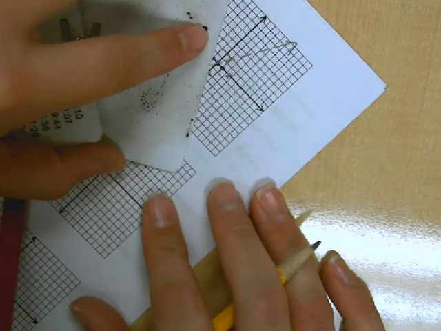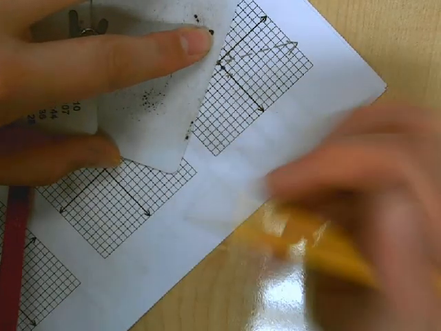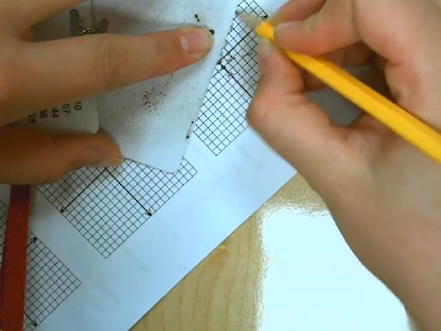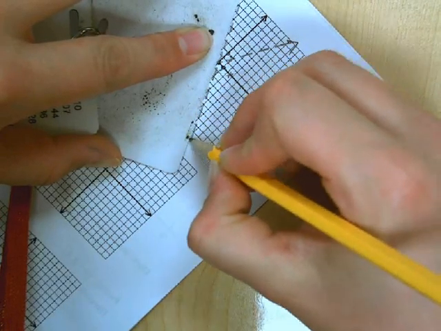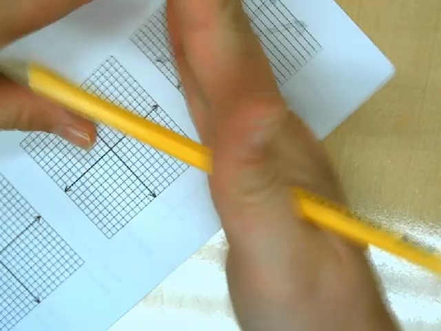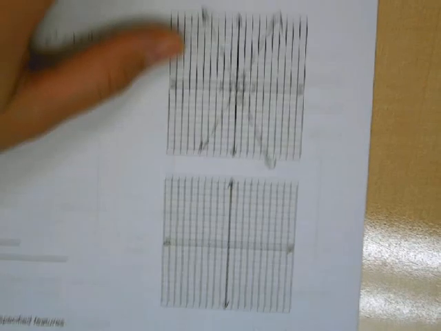And again, I really suggest that you actually use a straight edge of some sort. It makes this a lot easier. Because if you're trying to eyeball this and make perfect straight lines, especially on something this small, you could potentially end up with lines that are just a little bit off, and this thing's not going to look symmetric the way it's supposed to. So I would suggest getting a straight edge.